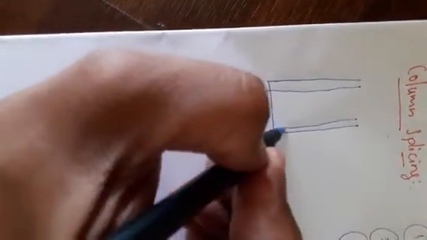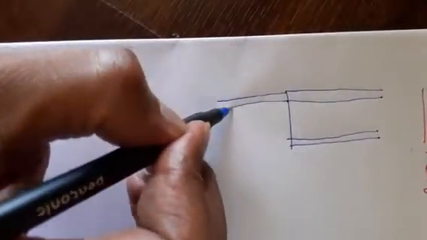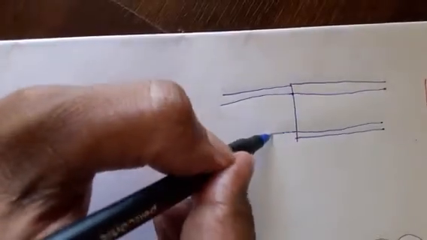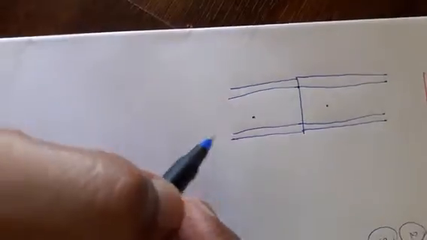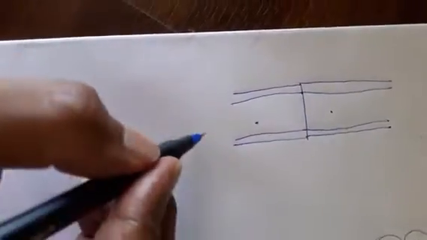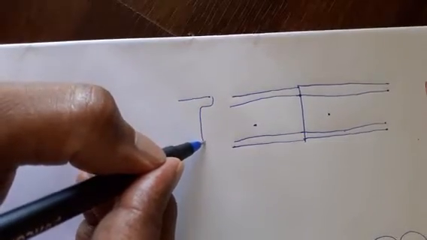Say this is one I section. This is connected to another I section. Say this is the top column, this is the bottom column. These are the flanges. When I take a top view, it looks something like this.